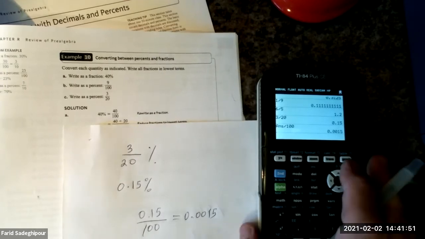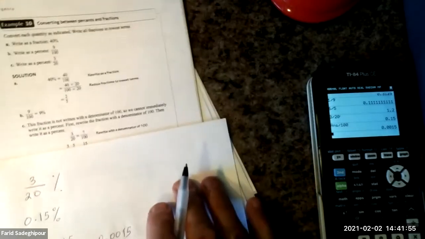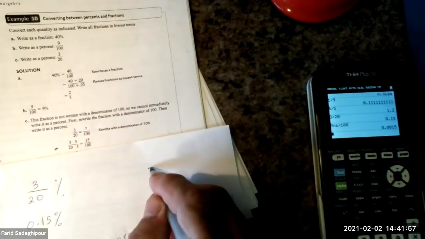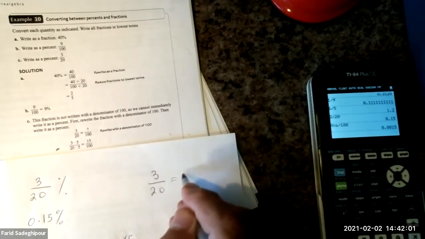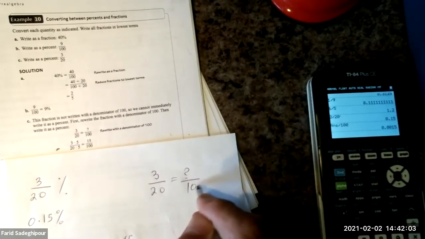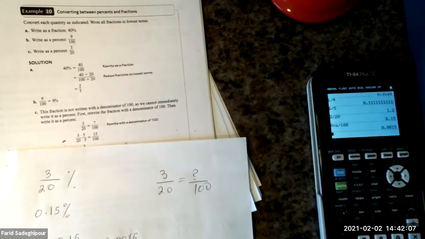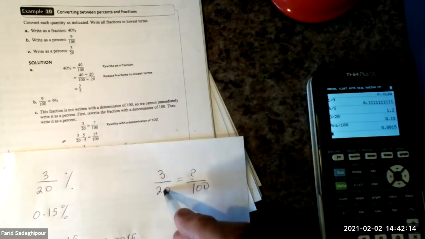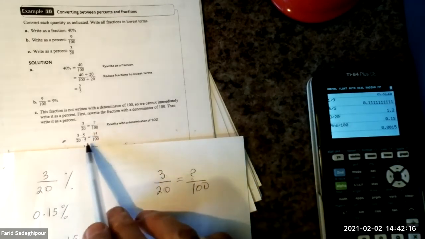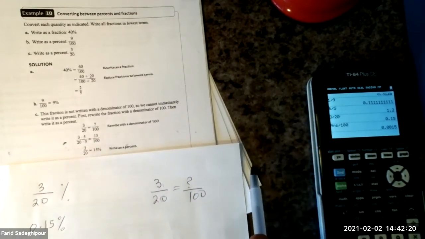Or, the way they show it here, you could say 3 over 20 is what over 100? You just take these two and multiply by 5. That would be 15 over 100, or 15%.